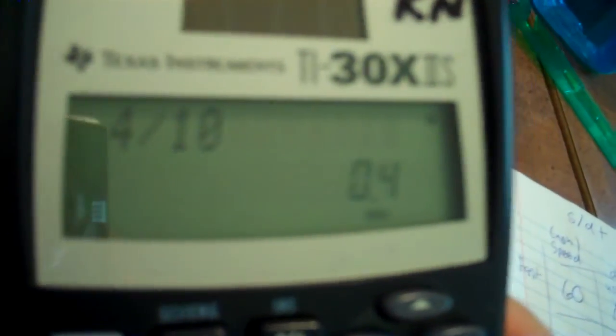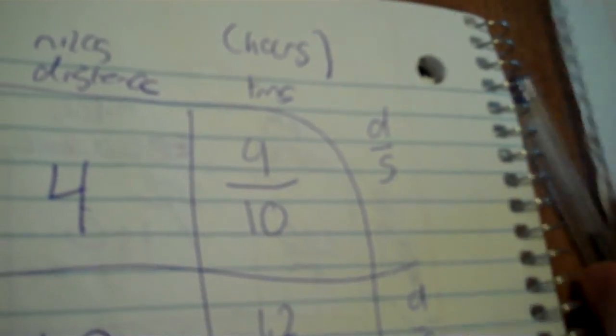4 divided by 10 is 0.4. 1.2 divided by 3 is 0.4. They're already equal, okay? So in minutes, you're already going to be there at the same time. Now, if I would have divided here and got 0.8 for me, and let's say for the friend I would have got 0.6, this is a what if.